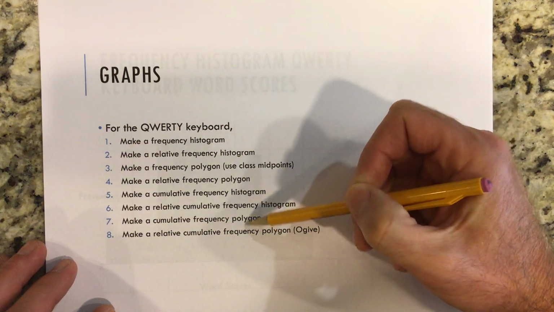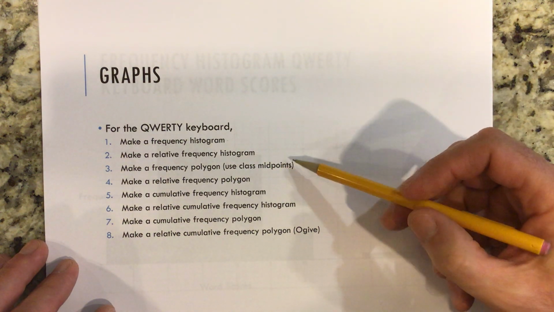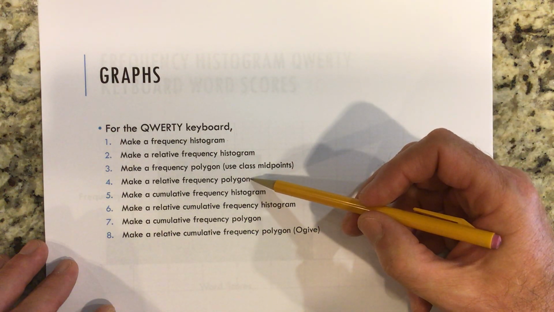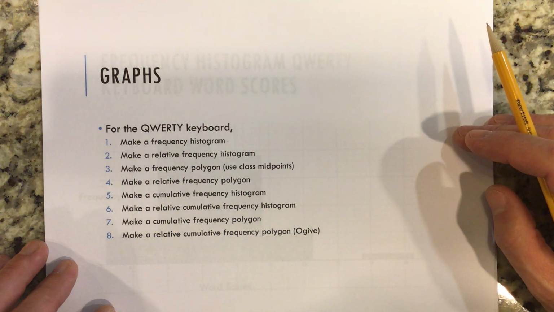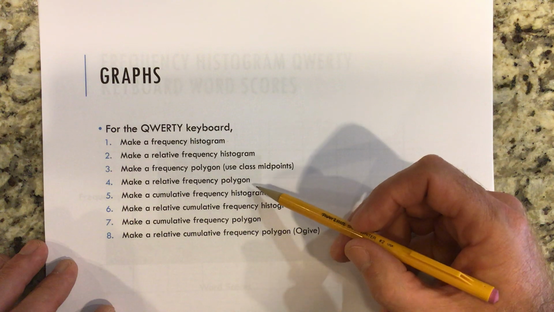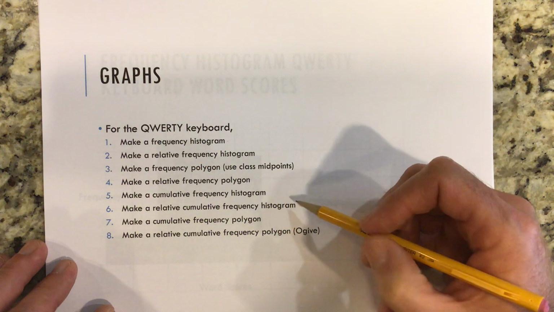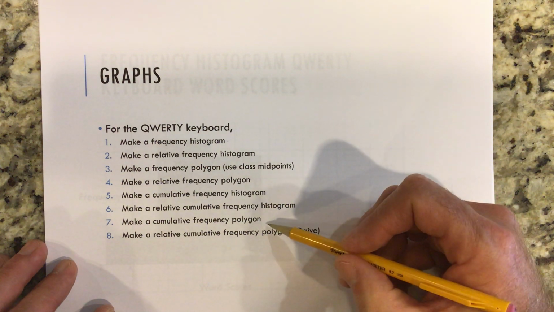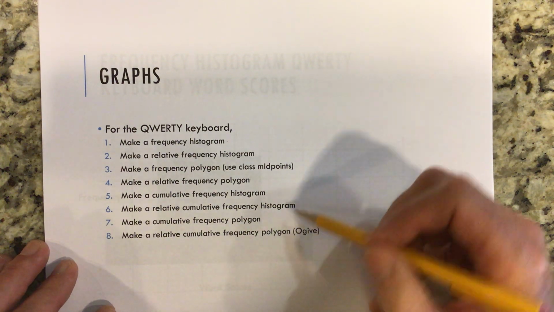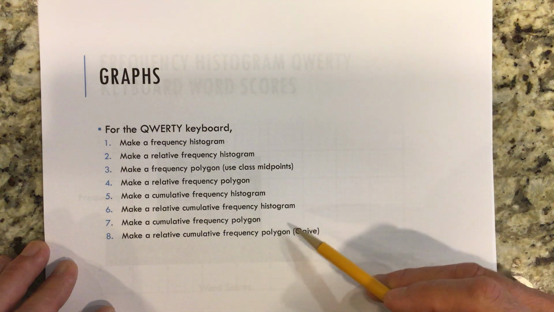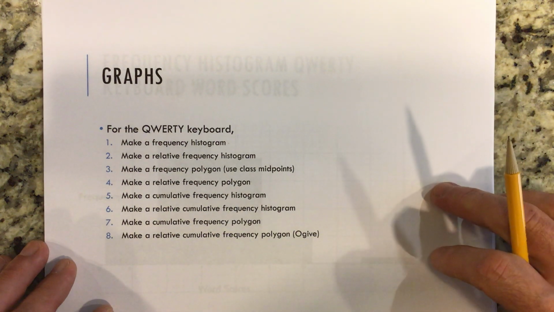So these are our main 8 graphs. The frequency histogram, the relative frequency histogram, the frequency polygon, the relative frequency polygon. Okay, those 4 are all basically showing the same distribution and read the same way. Then we have the cumulative graphs, the bottom 4. We'll make a cumulative frequency histogram, a relative cumulative frequency histogram, a cumulative frequency polygon, and a relative cumulative frequency polygon. That's a real mouthful, so rather than saying all that, we just say ogive. So when you see this word ogive, it means make a relative cumulative frequency polygon.